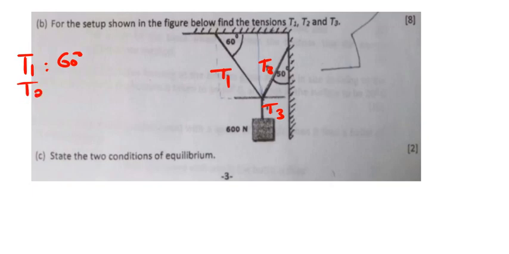T2, the rope is at 50 degrees on the right side. T3 is the one that is holding all the forces, and you're able to see that it is going down in this case. You know that is about 180 because we haven't been given it. But what I'm supposed to understand is they've told us T1 has about 600 Newton weight. That is very, very important for you to know, because all the forces are going down.